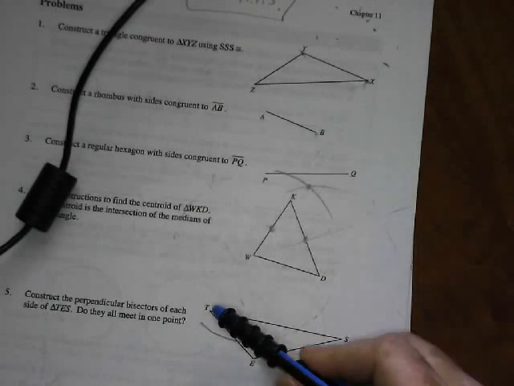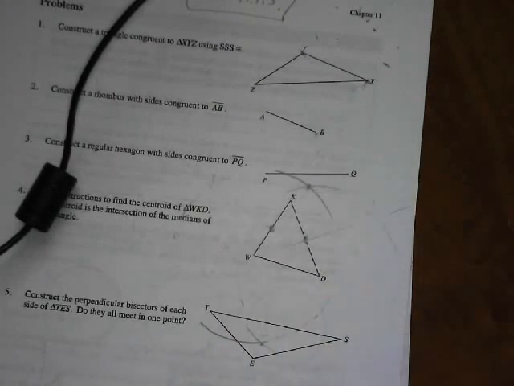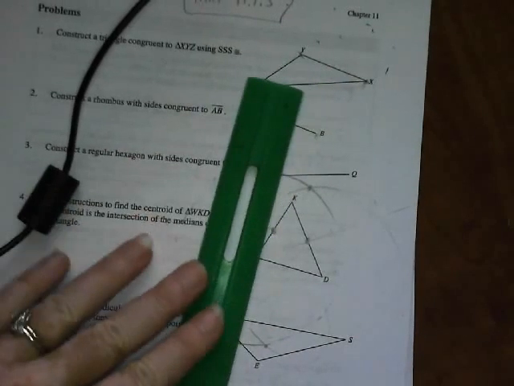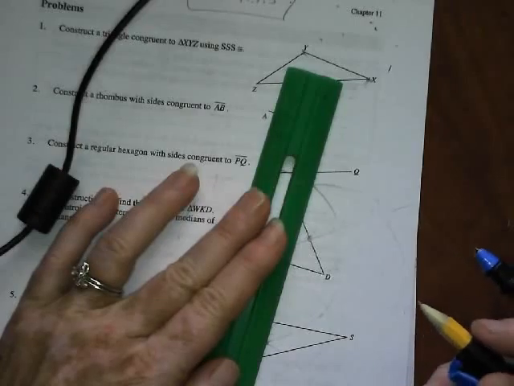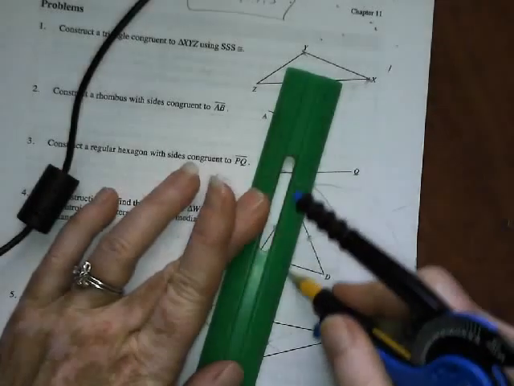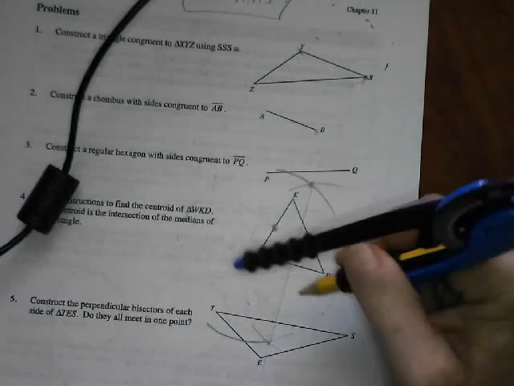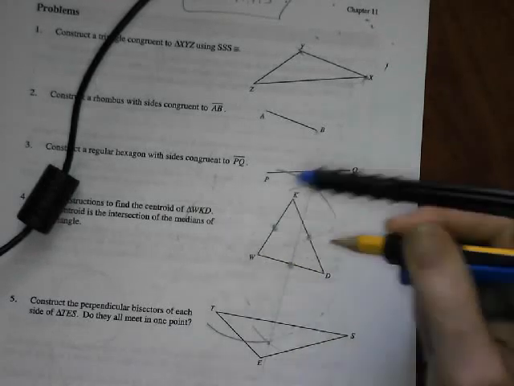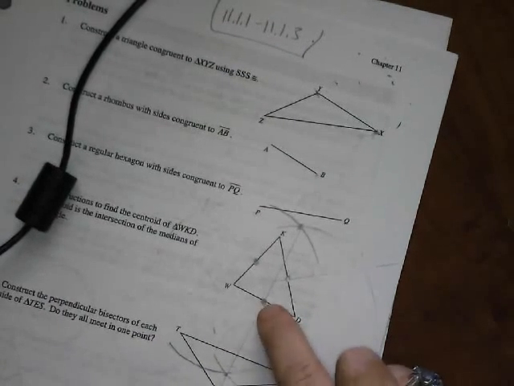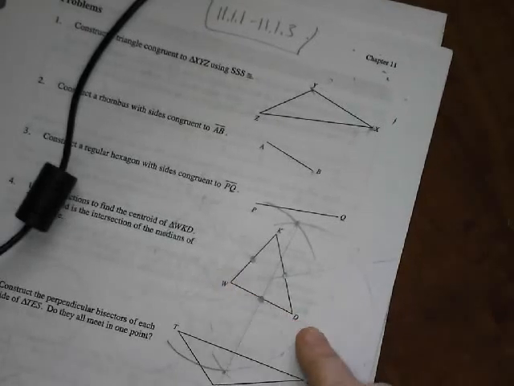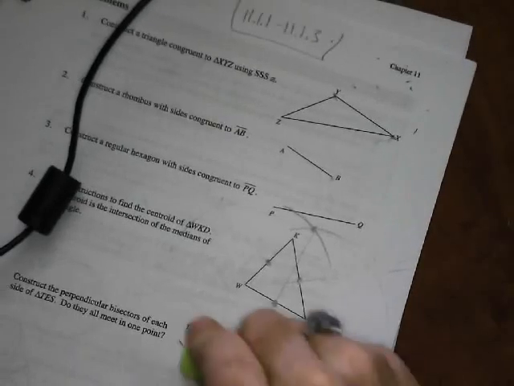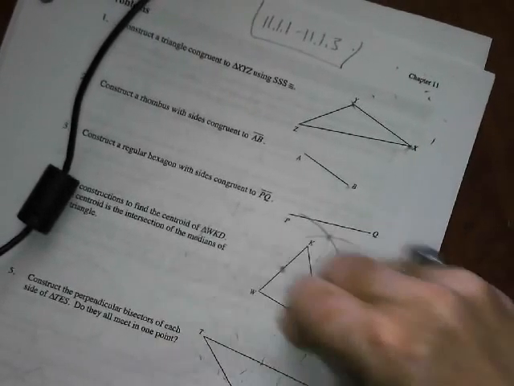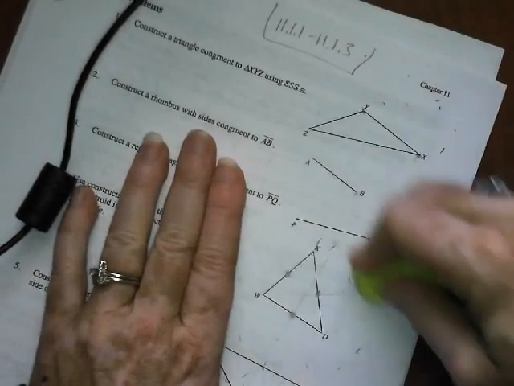And then I'm going to connect them with a ruler. Again, I'm just looking for the middle of segment WD. Now that I have it, I don't care about all these other lines, and just to make it not look really crazy to you guys, I'm going to get rid of these extra lines.